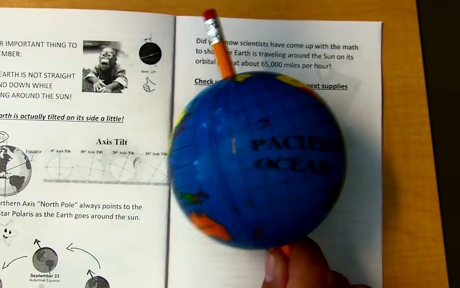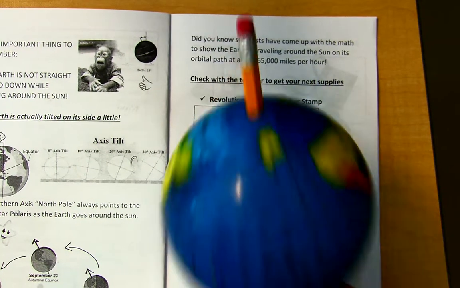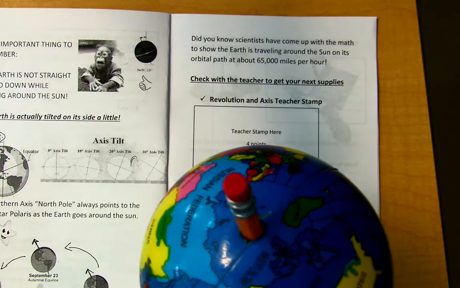Well, if I was to take my Earth and show an example of what this looks like, it would look something like this. Here's the Earth. Let's say I make this right here the sun. The Earth always tilts its axis towards the North Star. So the North Star is going to be way out up in here.